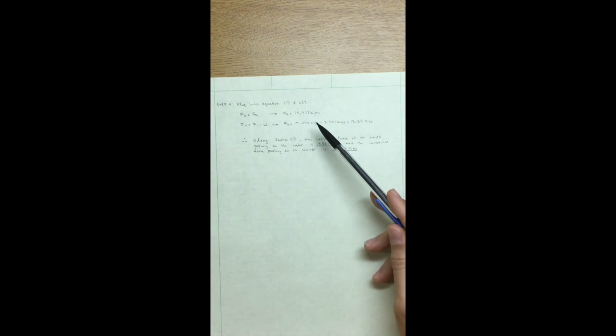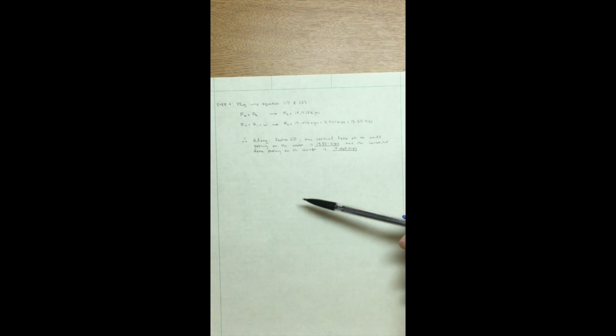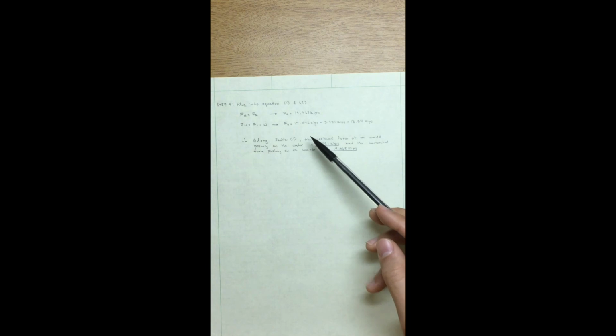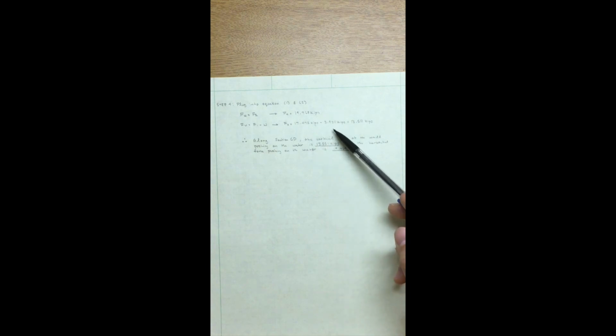So we're pretty much done with this problem. All we have to do is plug in our results from calculating F1, F2, and W back into our equilibrium equations. So by doing that, we have FH equal to F2, so that just means FH is equal to that 19.968 kips that we calculated from F2. And FV, which is equal to F1 minus W, is simply equal to the 17.472 kips calculated from F1 minus the weight, the 3.921 kips, and that equals 13.551 kips.